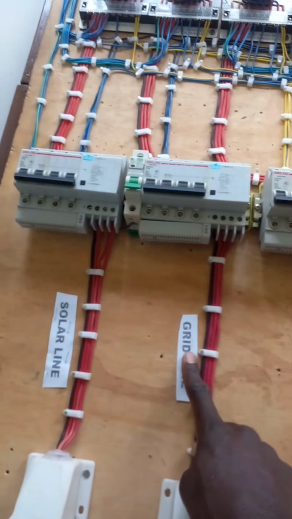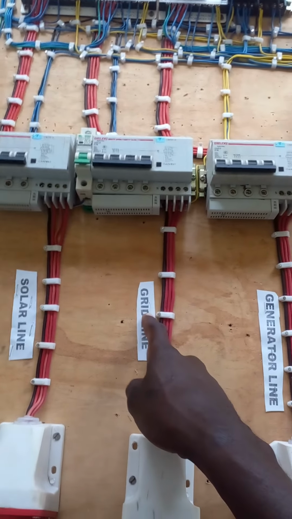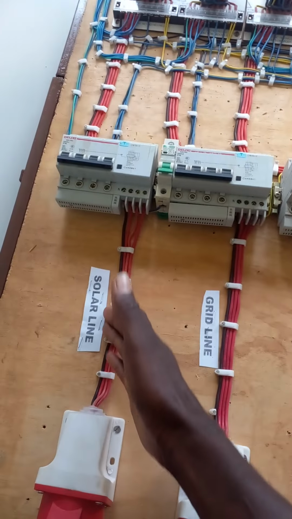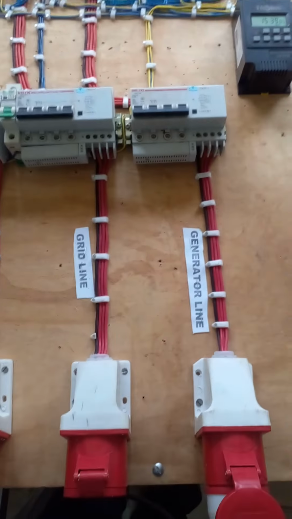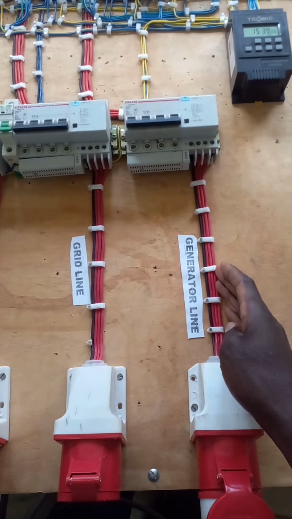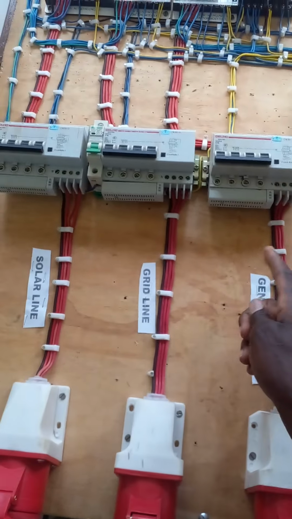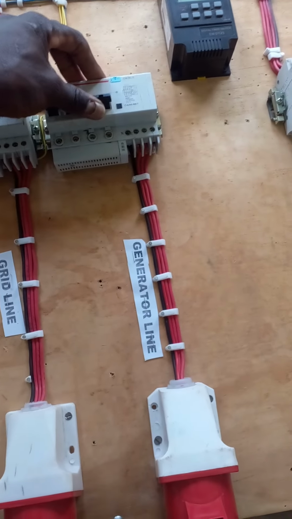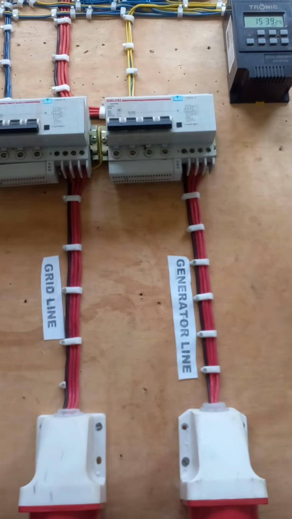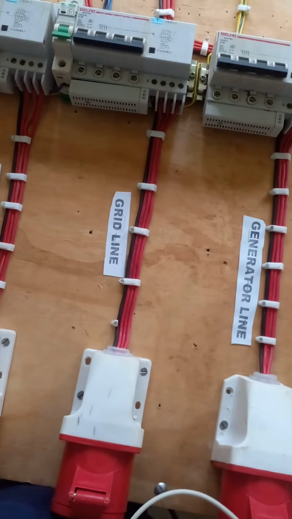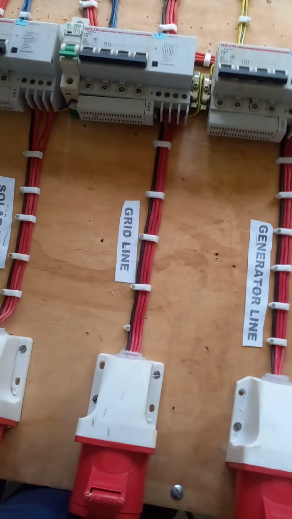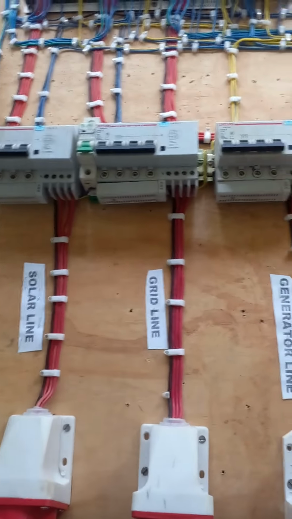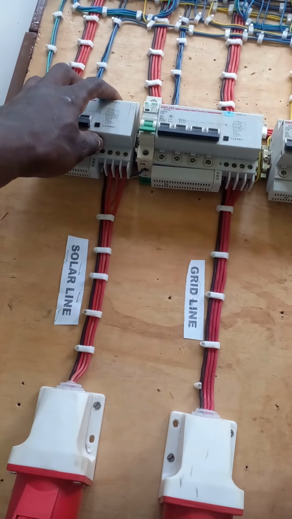Whenever the grid line fails during the night, and obviously we don't have solar energy at night, we have a backup system in our generator line, which automatically picks up whenever the grid line fails. Solar during the night we use as a backup, but the day is the main source of power. So during the night this is our backup, but during the day it's our main source.